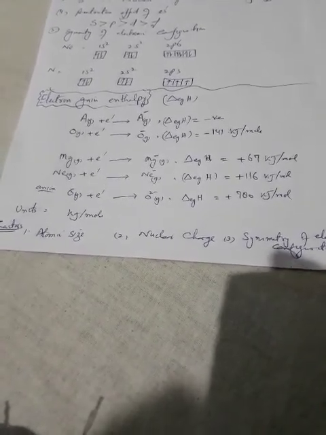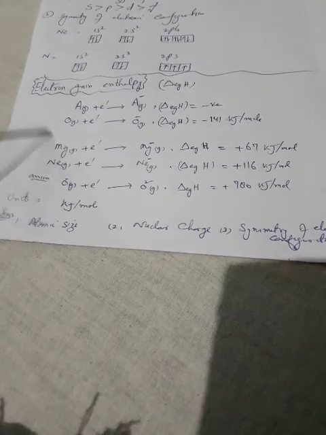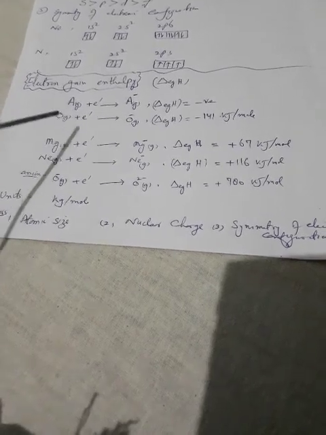Because of their symmetrical configuration, energy is needed in order to gain an electron. Thus, electron gain enthalpy would be positive in atoms which have a symmetrical electronic configuration. This is because energy is needed to overcome the repulsion.